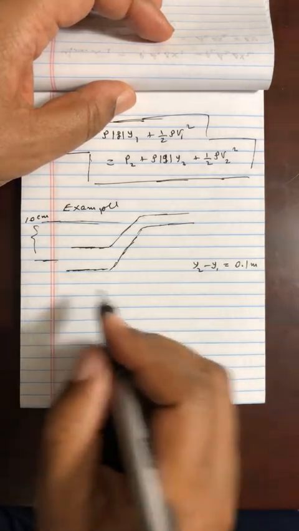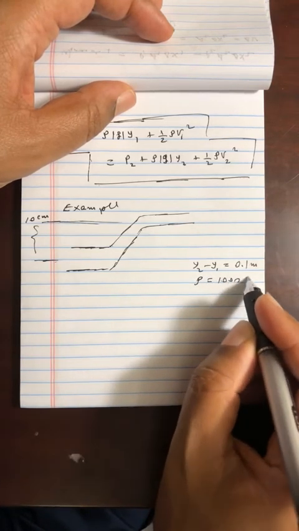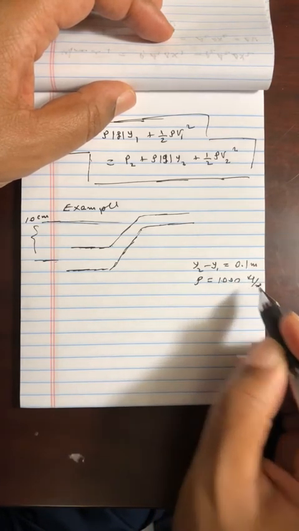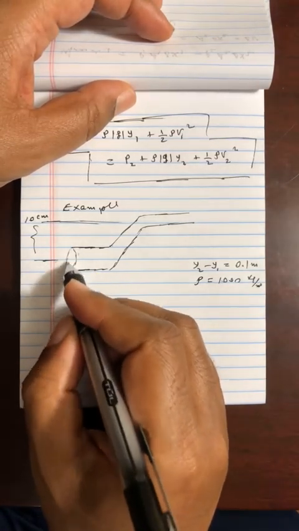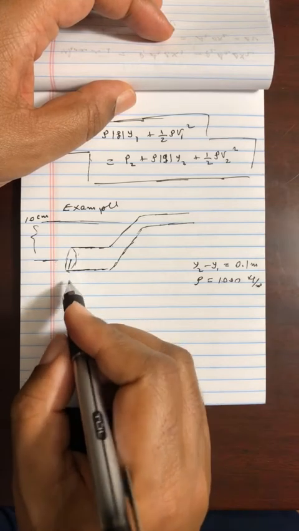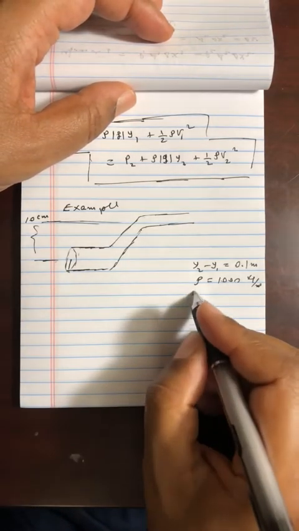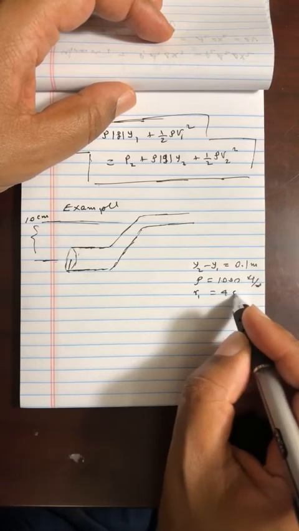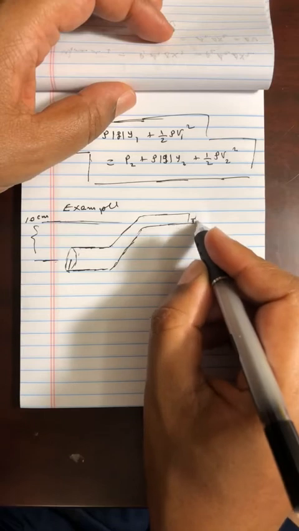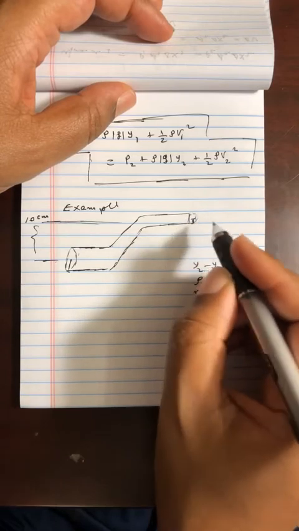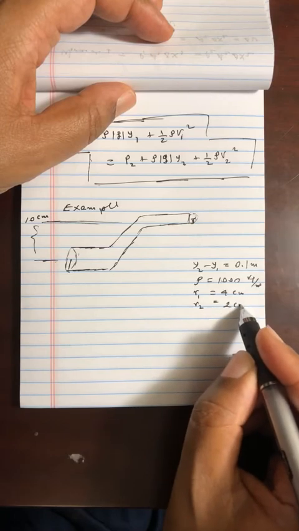Let's say we're talking about water. The density is 1000 kilograms per meter cubed. Let's say the cross-sectional radius of this one is 4 centimeters, so R1 is 4 centimeters. And let's say the cross-sectional radius over here is 2 centimeters. That's R2 is 2 centimeters.